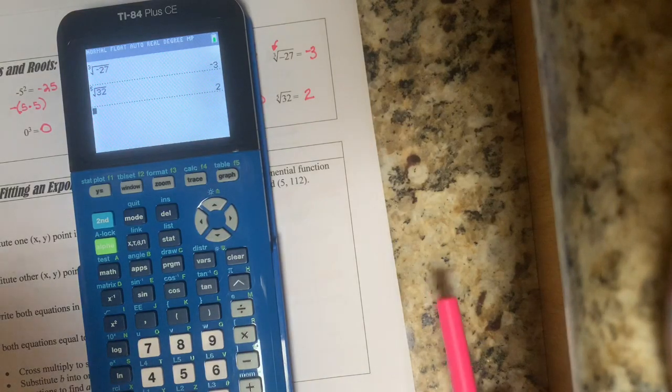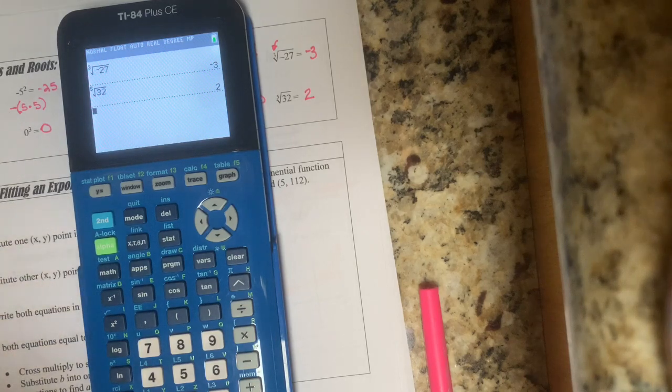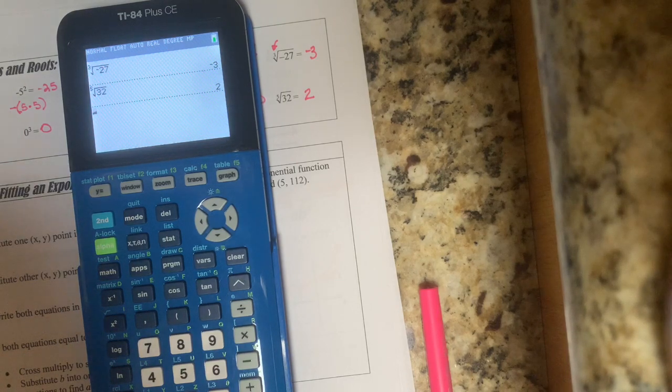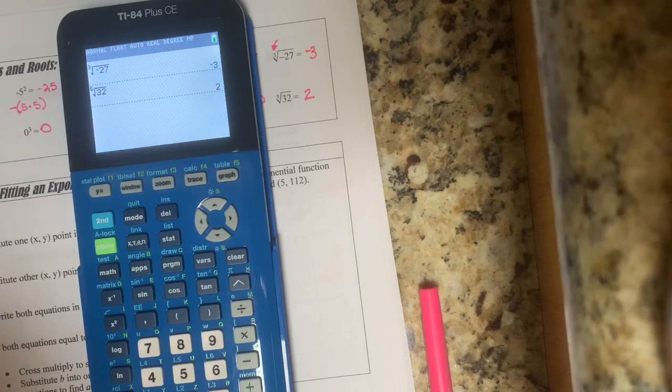Please don't hesitate to send me an email if you are having a tough time getting your calculator to work correctly. We can always do this again using Desmos and showing you that, although I do think I did that last week in the meet session a little bit.